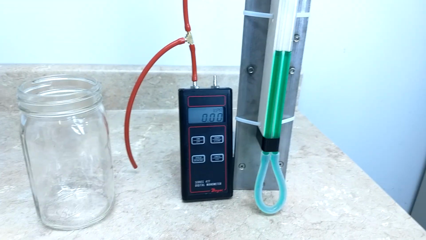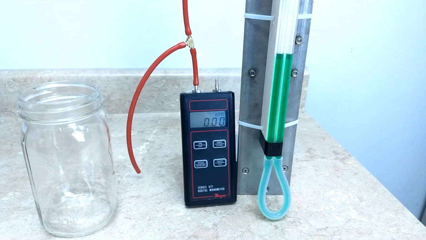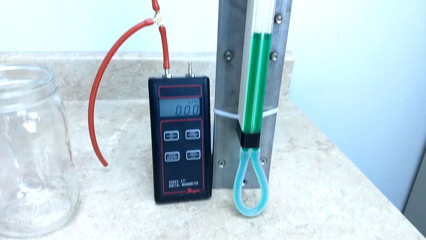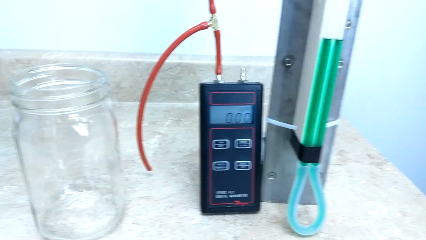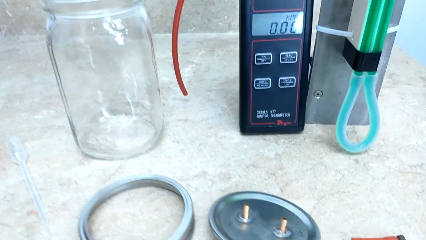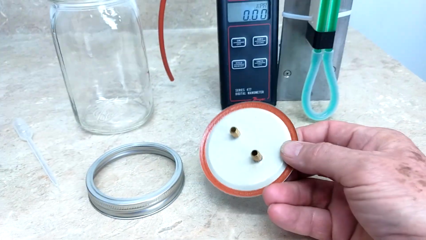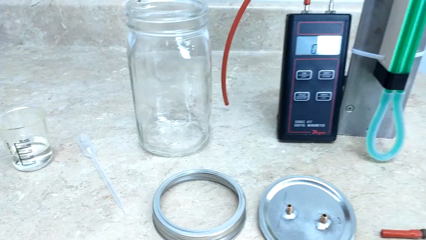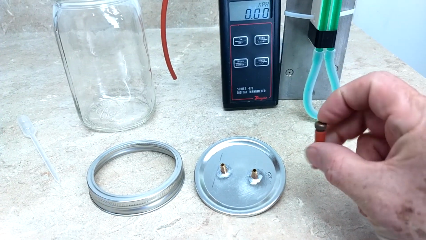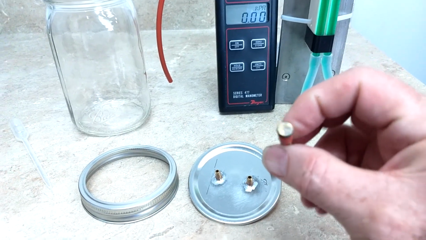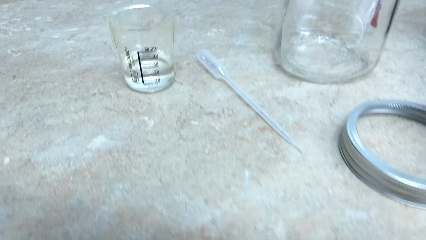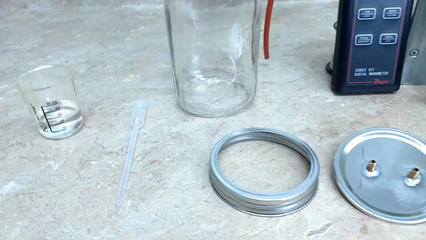Okay, here's the setup for our vapor pressure demonstration. This is a homemade manometer, a liquid-filled manometer, and we have a digital manometer and a jar here. And here's a lid with 2 ports in it, and this will serve as a stopper for one of the ports. It's just a piece of hose with a brass plug in one end. And here's a little bit of distilled water and a dropper.